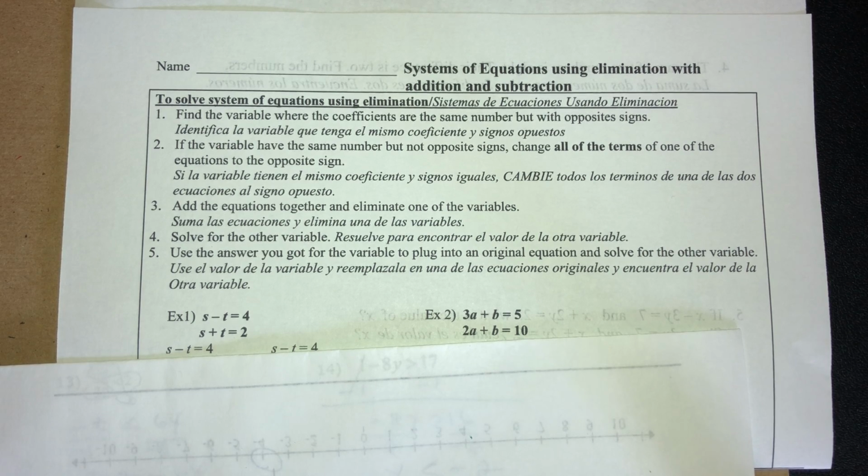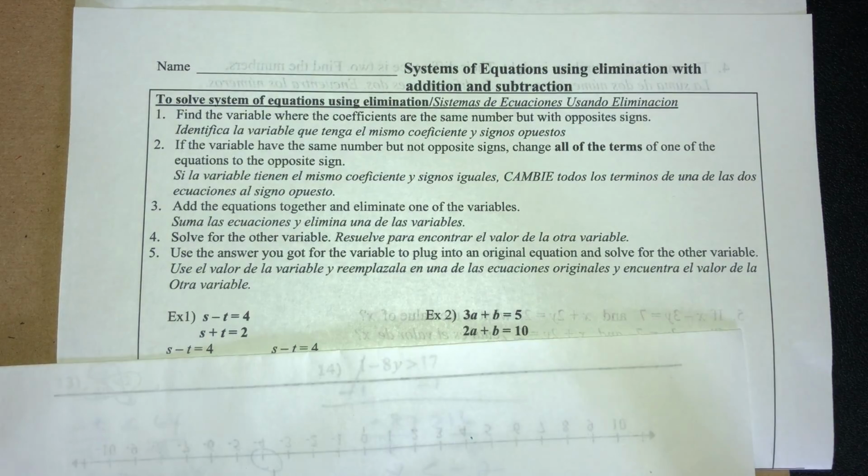So when we eliminate one variable, we're going to find the value of that variable. When we find the value of that variable, we're going to use it to find the value of the second variable. I know it sounds like a tongue twister, but follow the rules and you should be fine. Okay, so let me just rephrase this in Spanish.